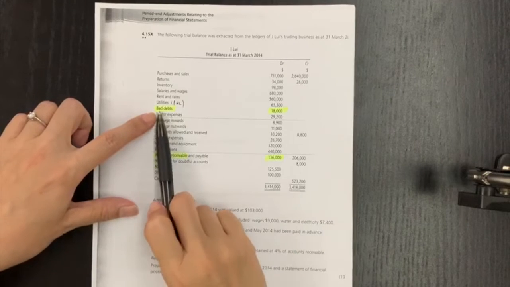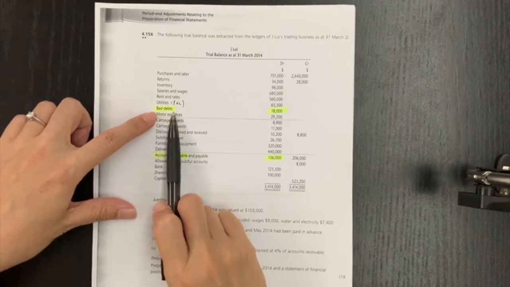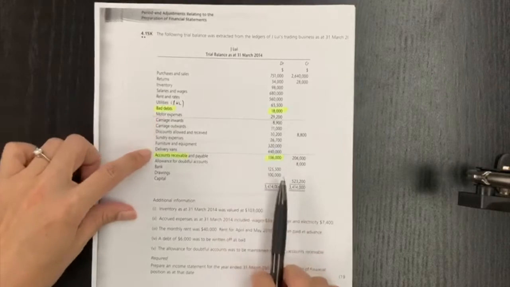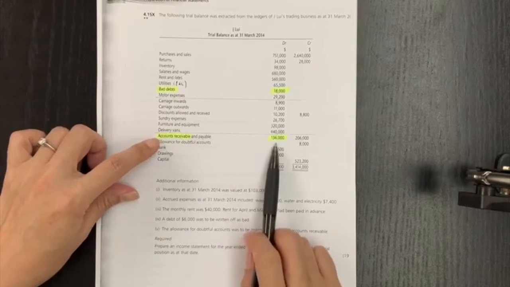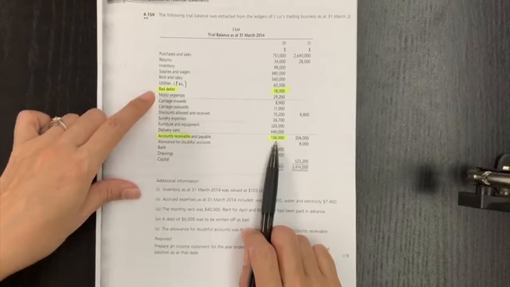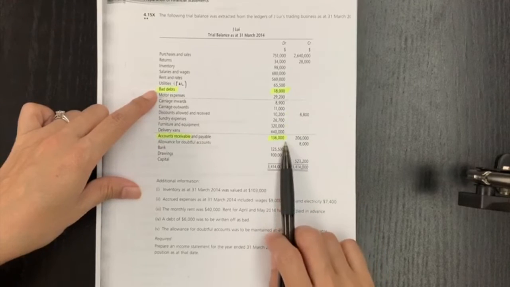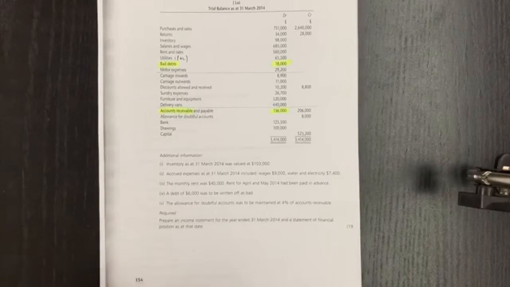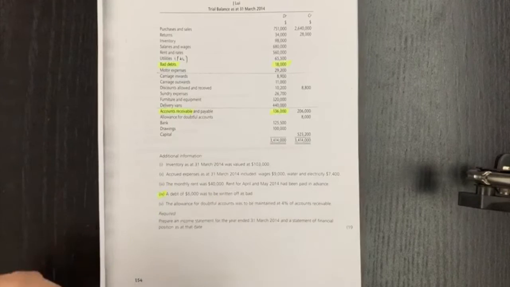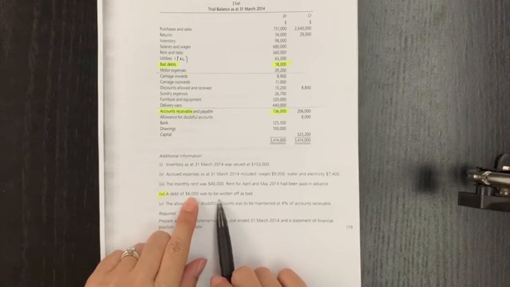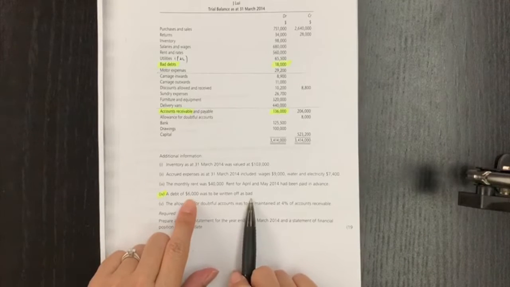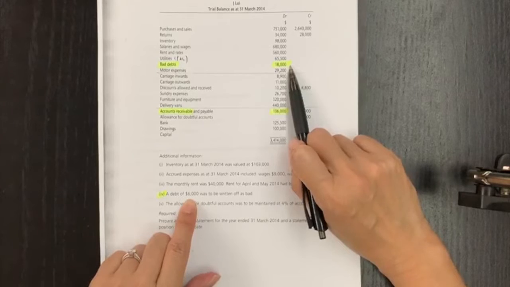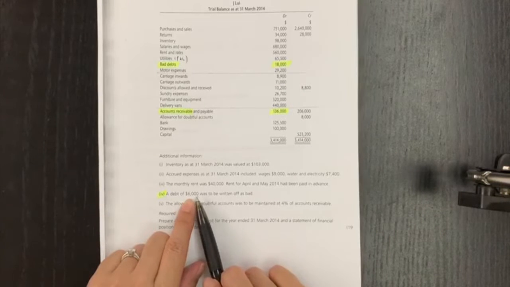Okay, so in the trial balance here, we already have bad debts, which is 18,000. That means the accounts receivable, this much, is already after deducting bad debts written off. However, if you look at point number 4, we have a debt of 6,000 to be written off as bad. That means not only 18,000, we need to write off another 6,000.